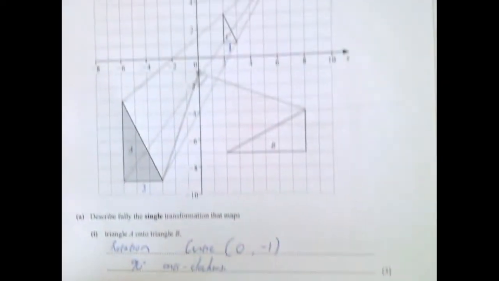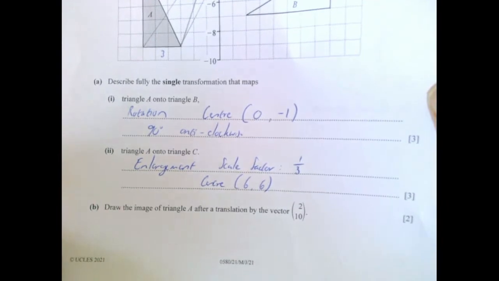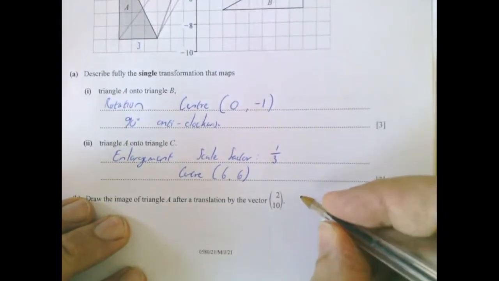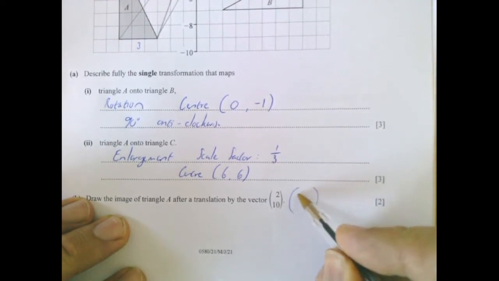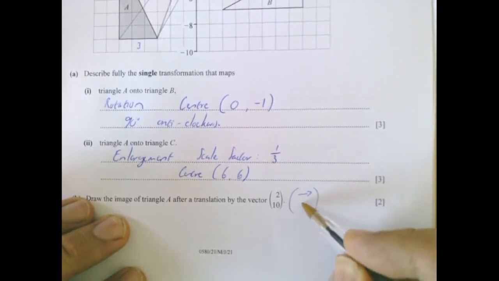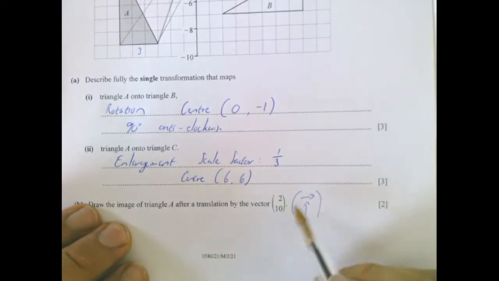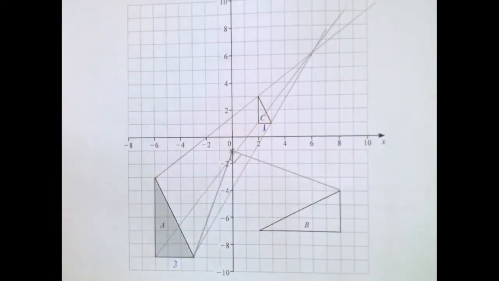Right. Then the last question here, question 10b, draw the image of a triangle after a translation by vector 2 over 10. Remember vectors, the top number tells us how much we go left or right. If it's positive, we go right. The bottom number tells us up or down. If it's positive, we go up. So 2 squares to the right and 10 squares up.